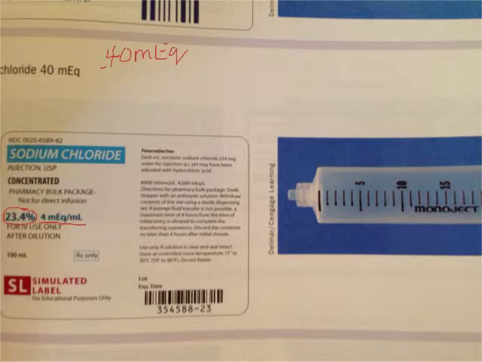So that is our ordered dosage. What we have on hand is 4 milliequivalents per 1 milliliter.